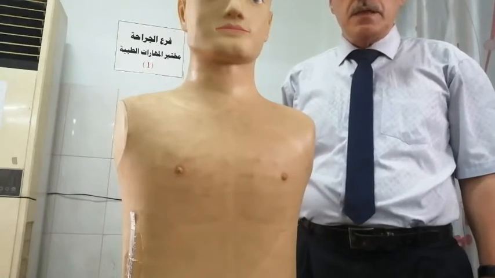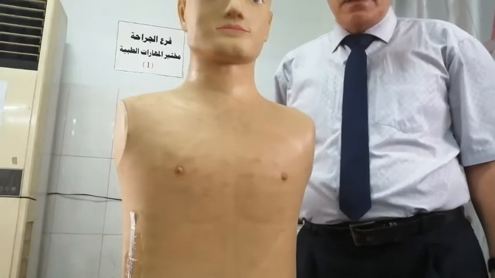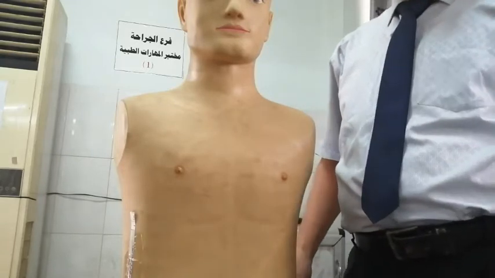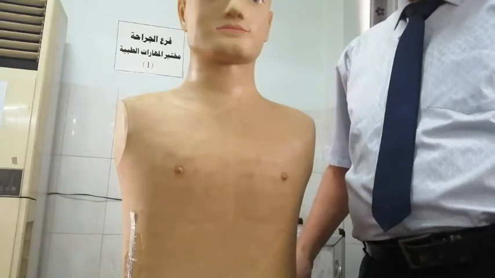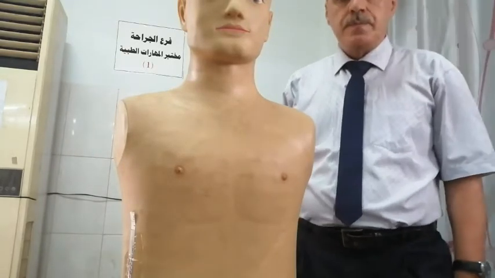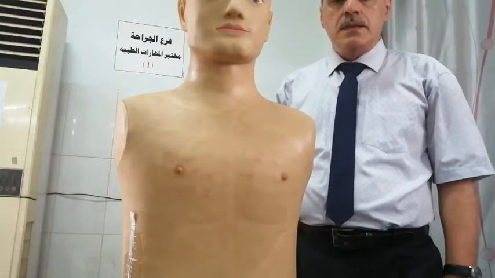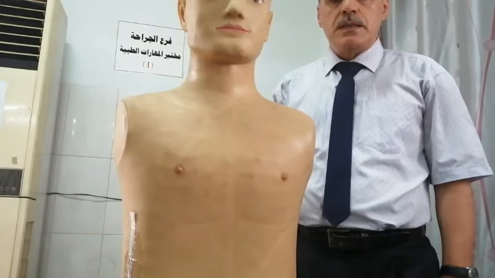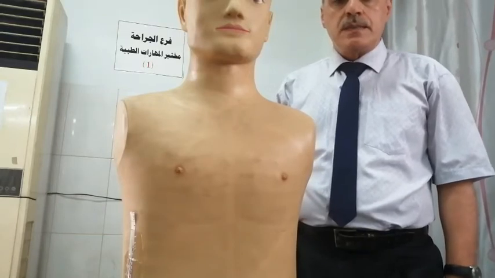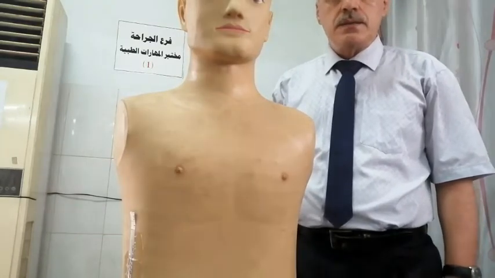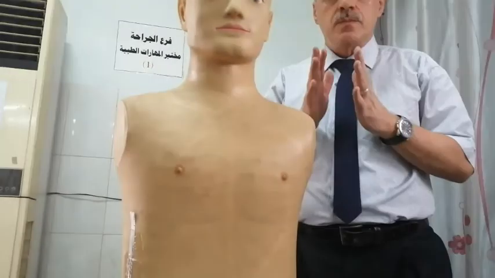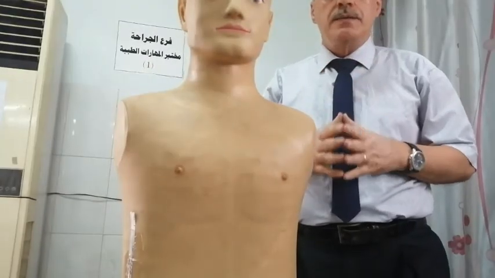The preliminary steps. Greet the patient and introduce yourself. Take permission for examination. Position the patient in a sitting position. Expose the head, neck, and chest. Wash and warm your hands.